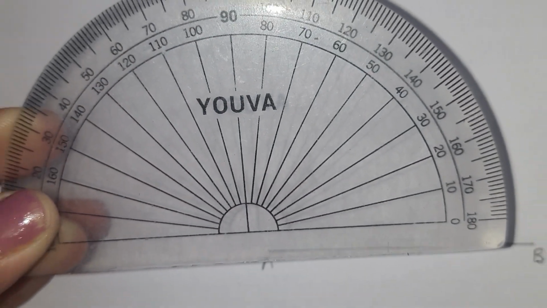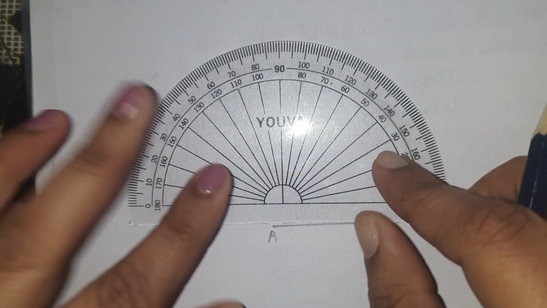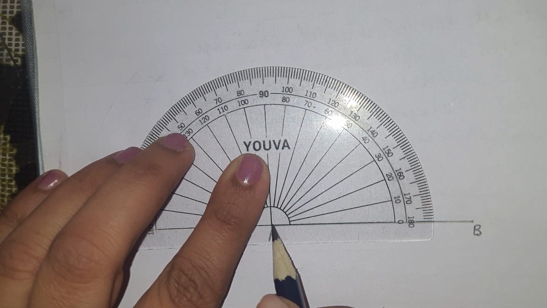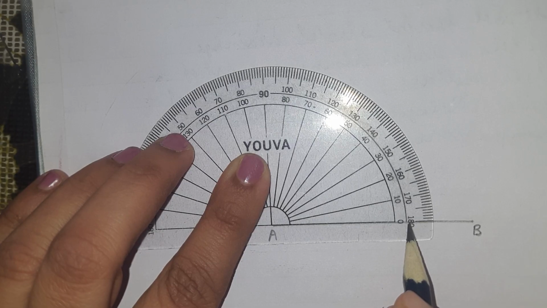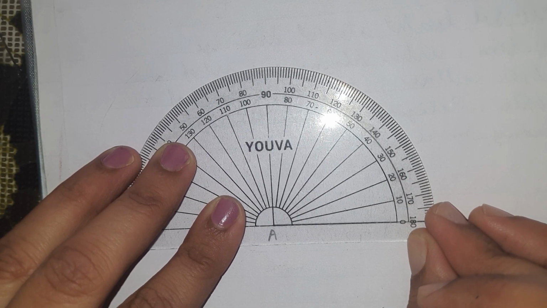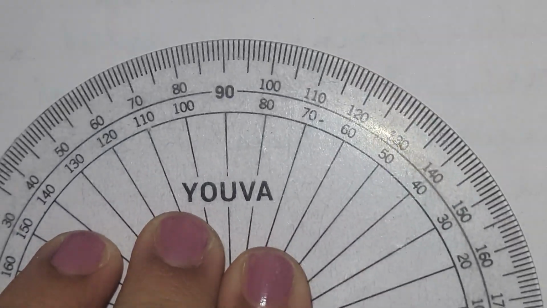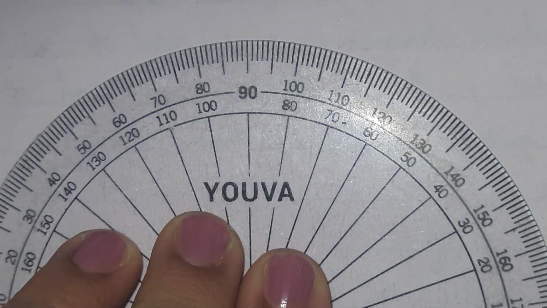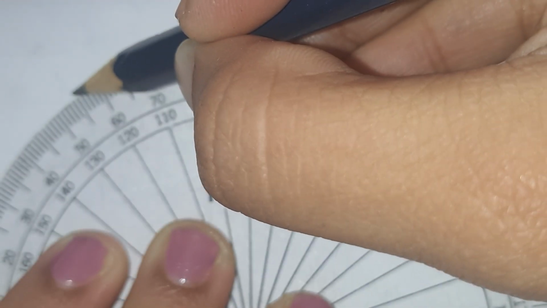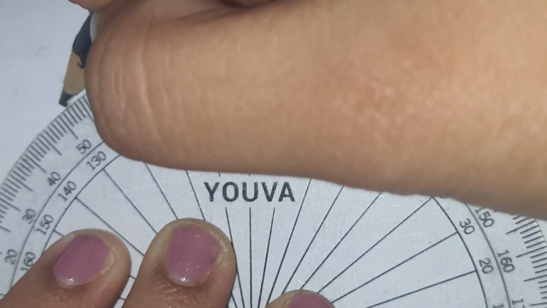How are we going to make it? I told you this has to be kept here at the corner. So you keep it here like this, and make sure the black line of the D is coming on this line. I hope you have kept your D like this. Now let us count. Let me zoom in, this is our 120 degrees. This is 120, so 125 is here, 126, 127. So I'm going to put my dot here.